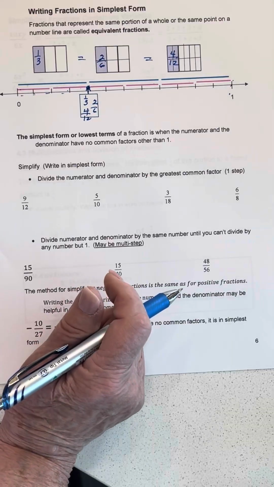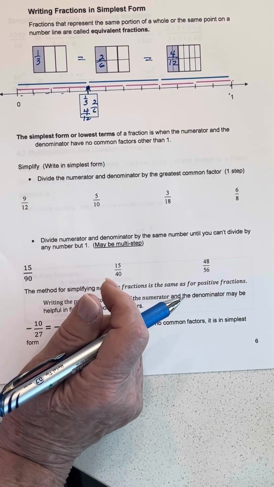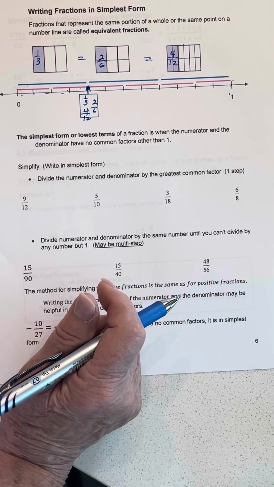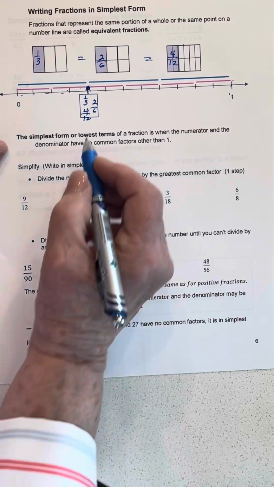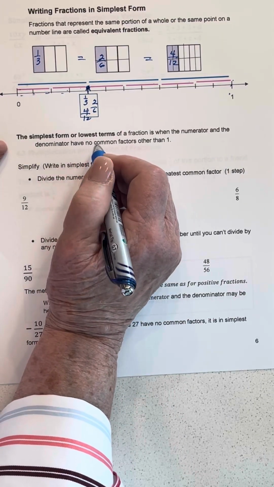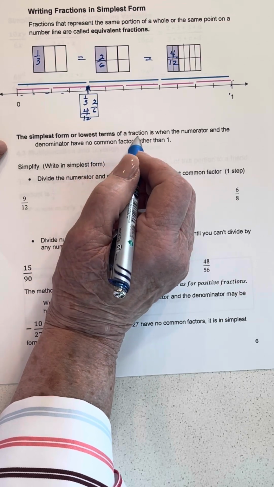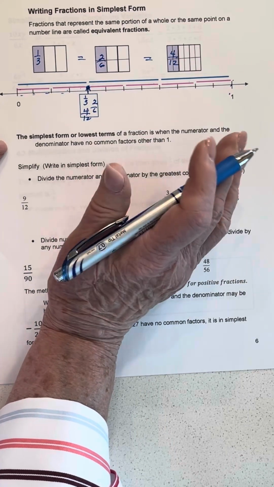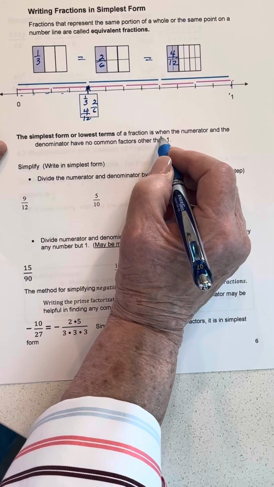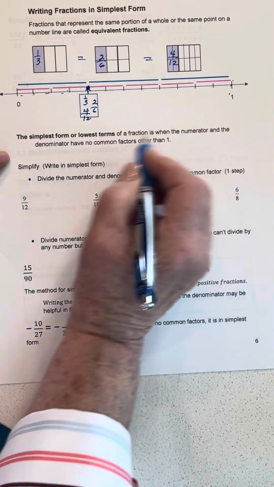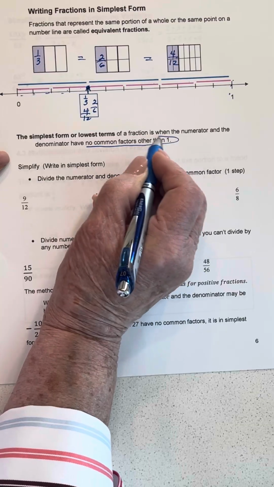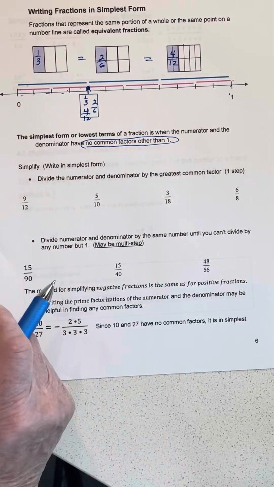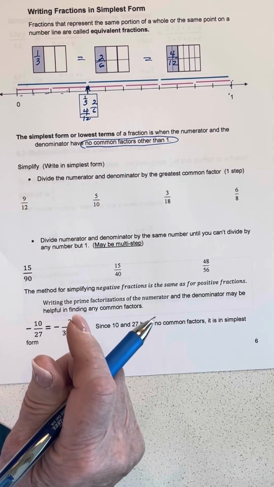So now we're going to go back and take a look at simplifying the fractions to see if they are equal to the same thing. So the simplest form, or as I learned it, the lowest terms of each fraction, and terms are just the numbers, the top and the bottom, is when the numerator and the denominator have no common factors other than 1. So you can't divide them by anything but 1.